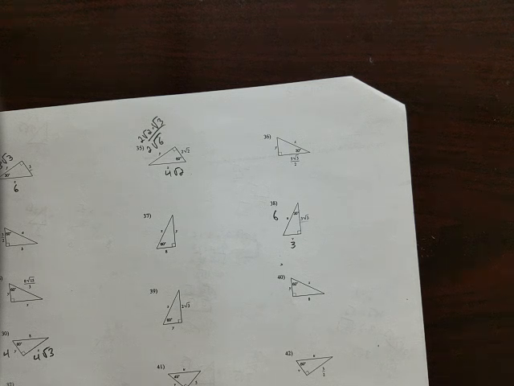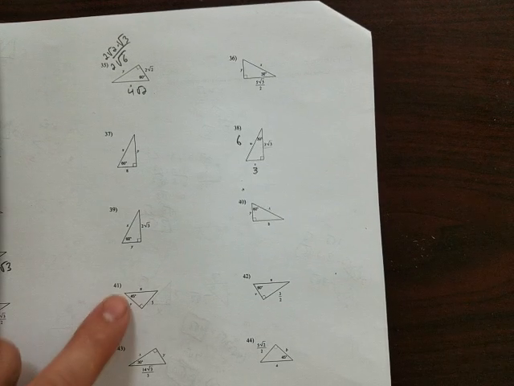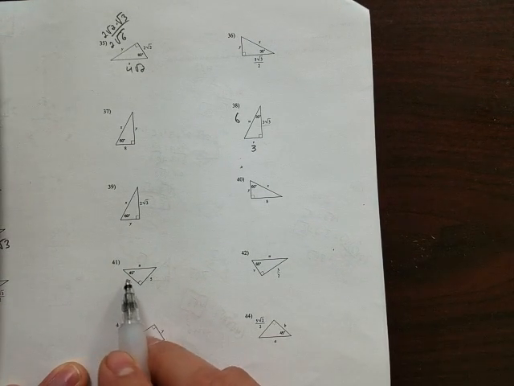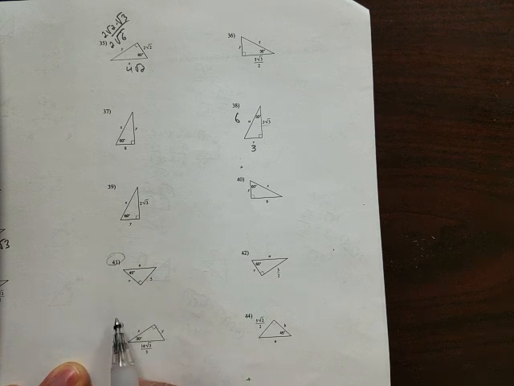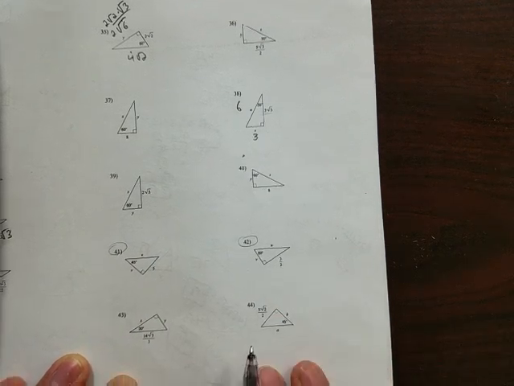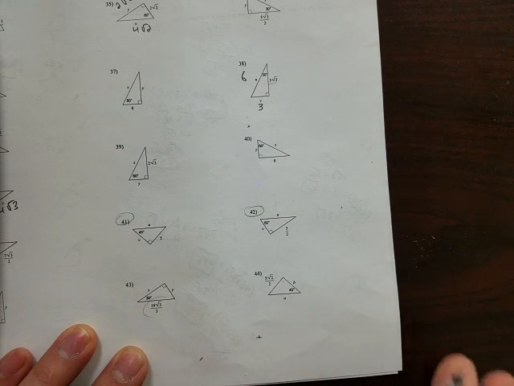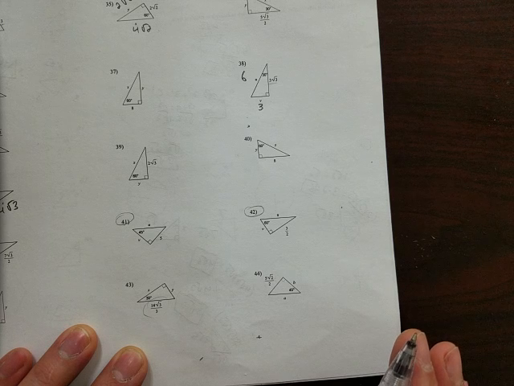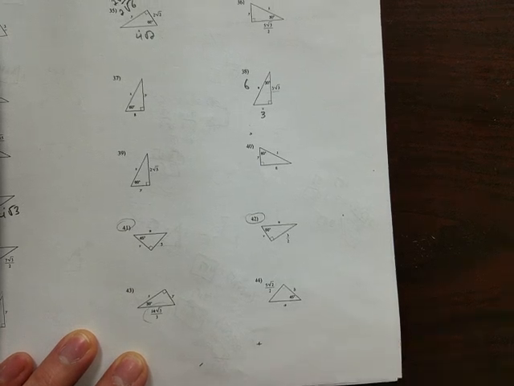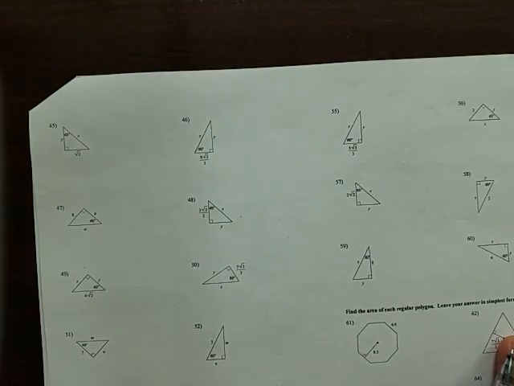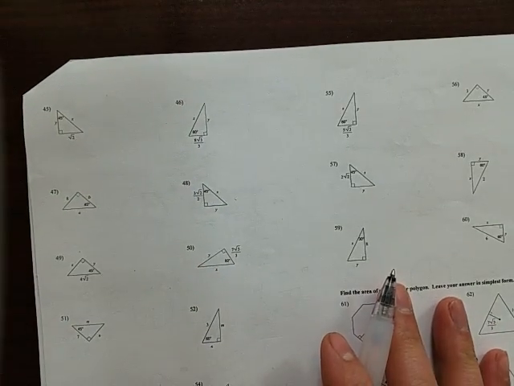Try some of these. There are more problems after this mixed up, starting with 41. So when you look at these, you have to first figure out, is it 45, 45, 90, or is it 30, 60, 90, and then go on. Like I said, don't worry about the ones that look pretty horrendous with the fractions and stuff. Don't focus on those. Just work mostly on the ones with the reasonable numbers, like 41 here. If I go over to the back of that page, you can see there are several problems with decent numbers on it.